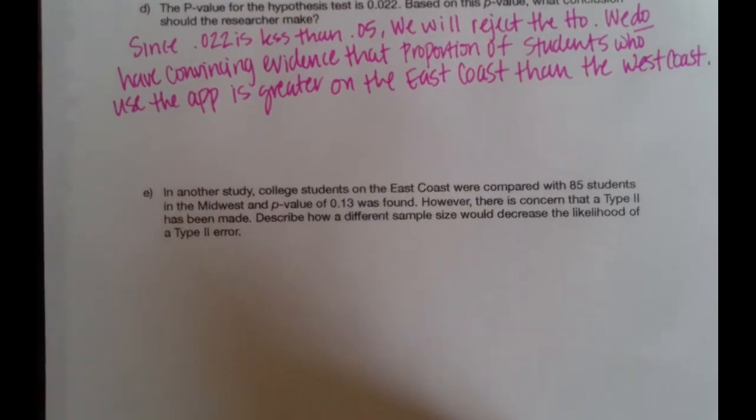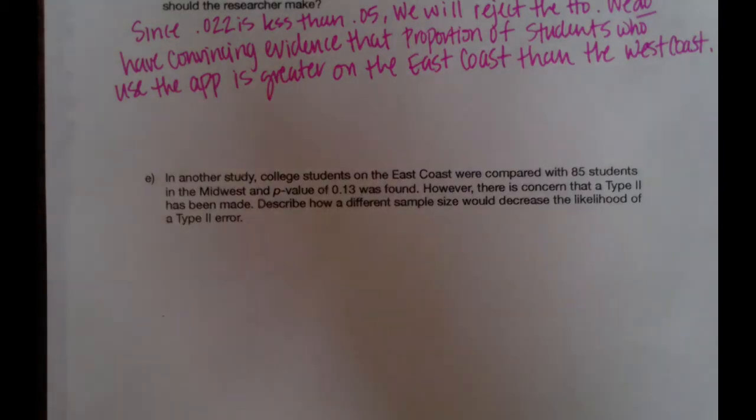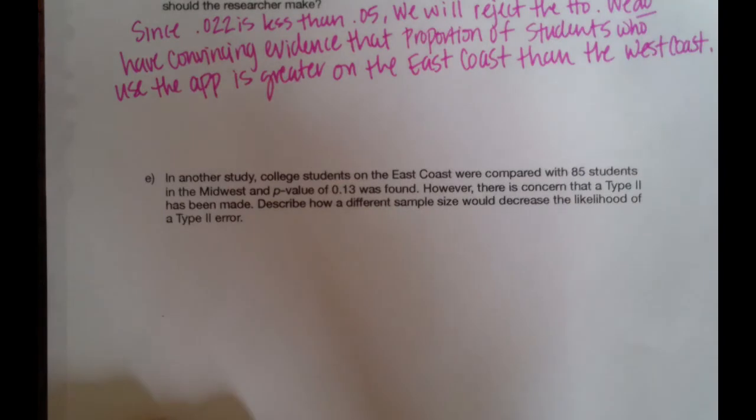So the next one says, in another study, college students on the East Coast were compared with 85 students in the Midwest. So I guess they're doing the same thing, trying to see if the East Coast is greater. A p-value of 0.13 was found. However, there is a concern for type 2 error. Describe how a different sample size would decrease the likelihood of type 2 error.